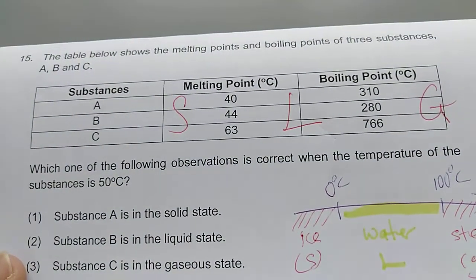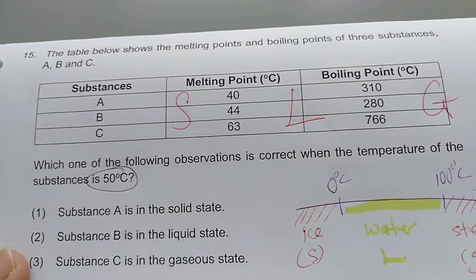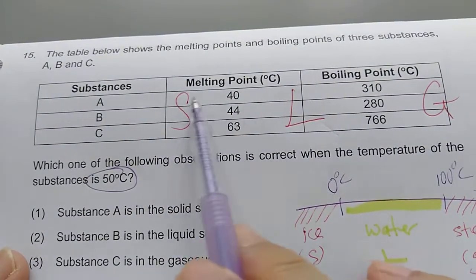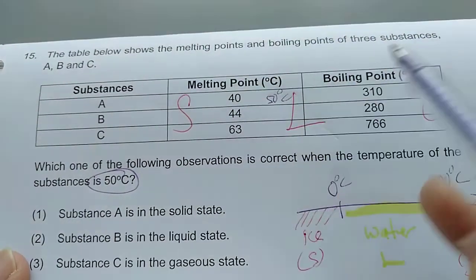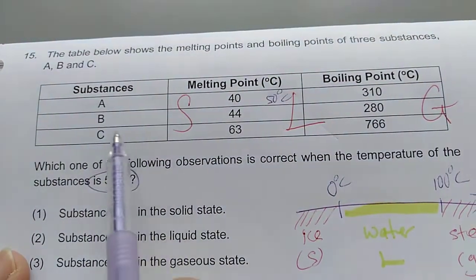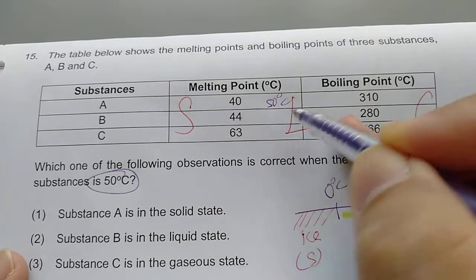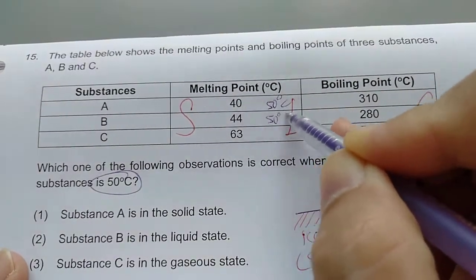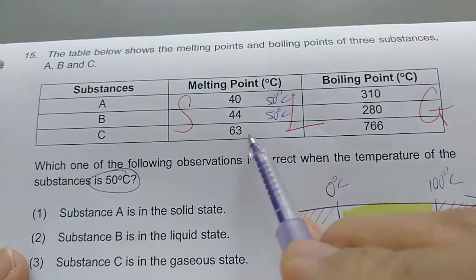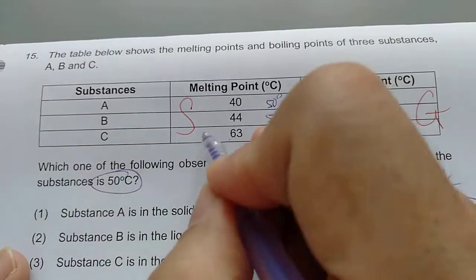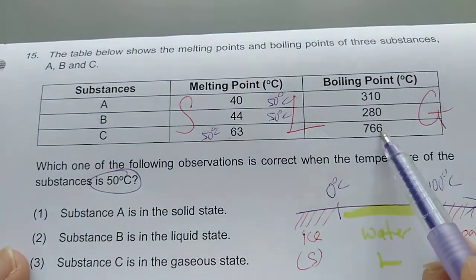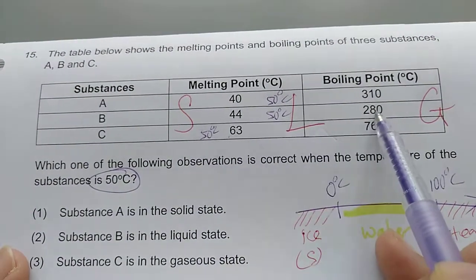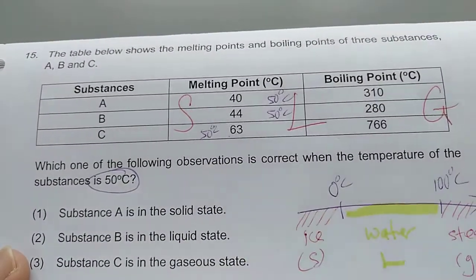After we have done so, let's situate where 50 degrees is. Where is 50 degrees for A? 50 degrees is here. Where is 50 degrees for B? 50 degrees is here also. And 50 degrees Celsius for C will be here. 50, then to 60, then to 700. 40, then to 50, to 200. 40, to 50, to 310.